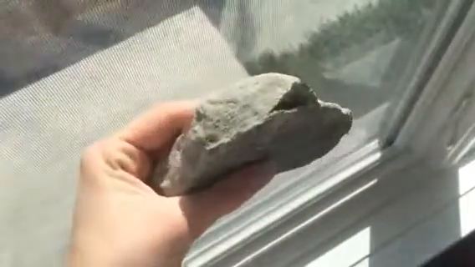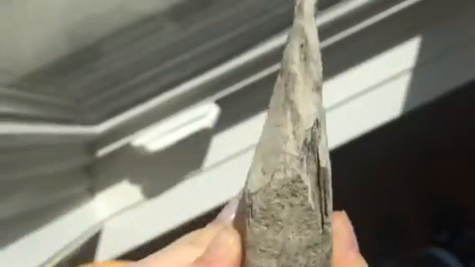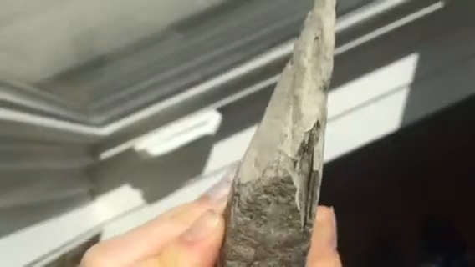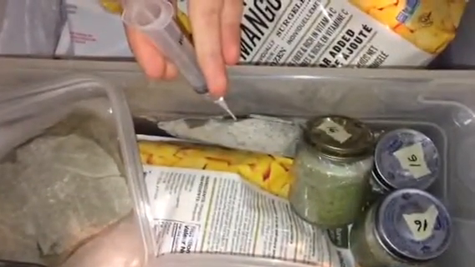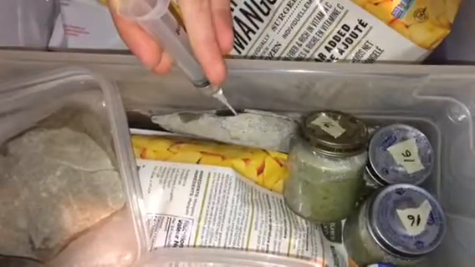Or try this experiment. Here's another sedimentary rock. If you look closely, there's already a small crack on the side. We filled the crack with water from a syringe and left it in the freezer for an hour.